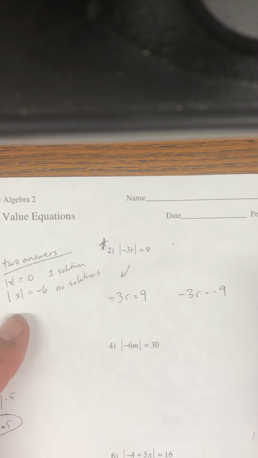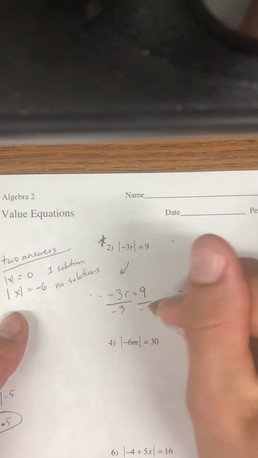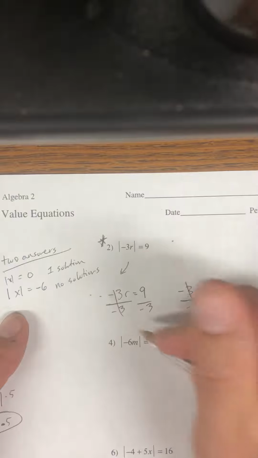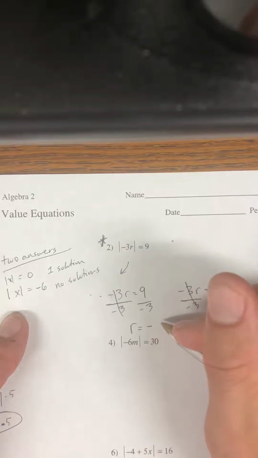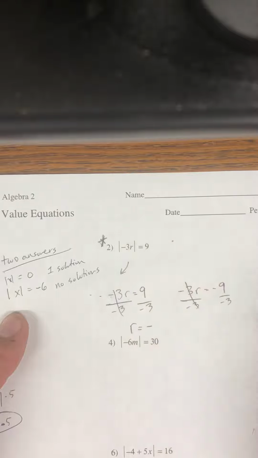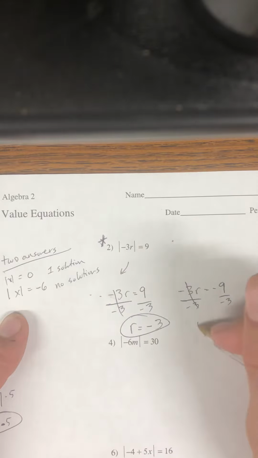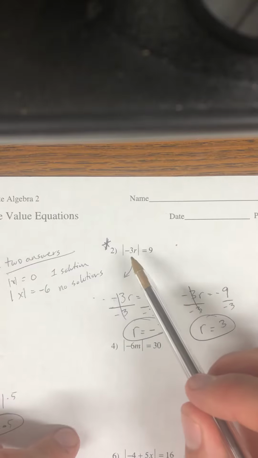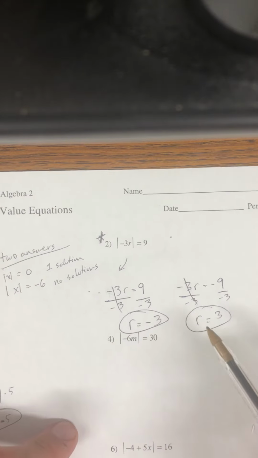Then we'll divide each side by -3, and we'll have r is equal to -3 and r is equal to +3. So this follows the pattern. Since there's no adding or subtracting, you'll have the same answer, positive and negative.